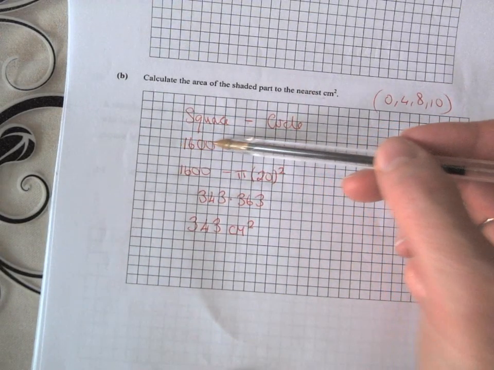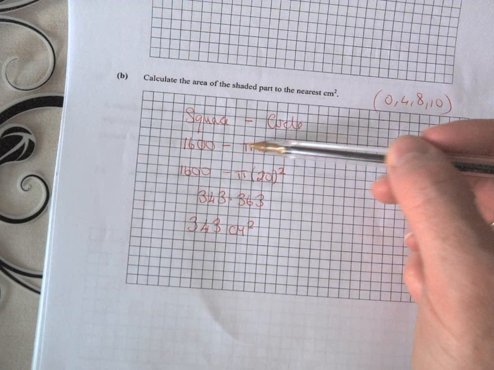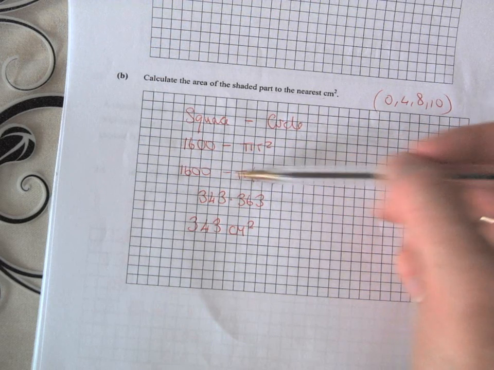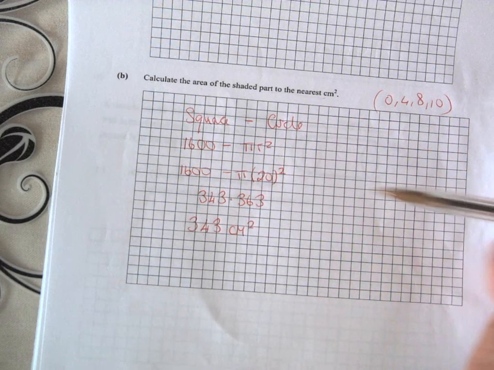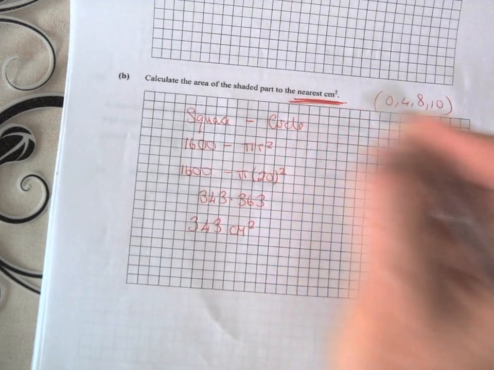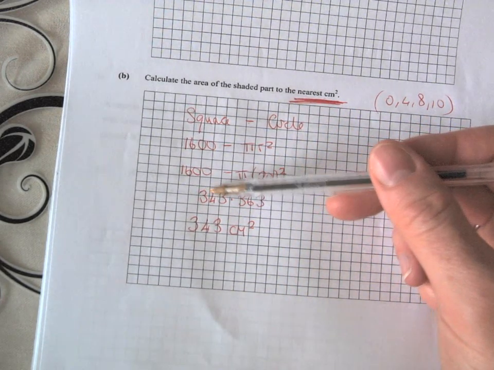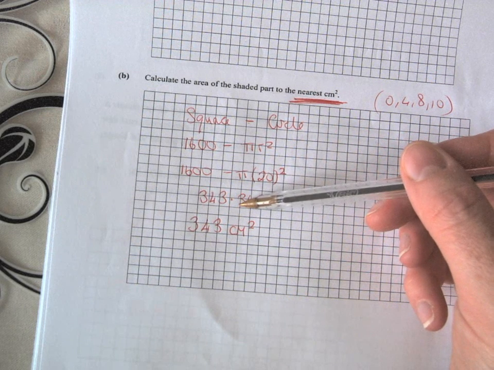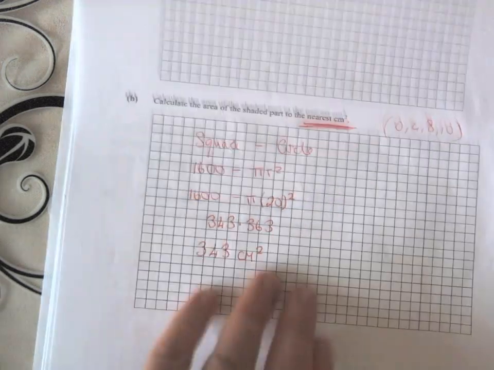We know the square is 1,600. The circle is pi r squared, where my radius is 20. So just that minus that into your calculator. It says to the nearest centimetre squared. Make sure you're giving your answer in the form they're asking for. So 343.36. The nearest centimetre would be 343.